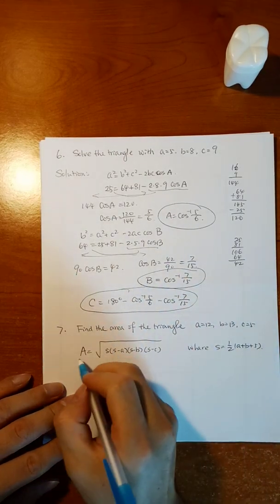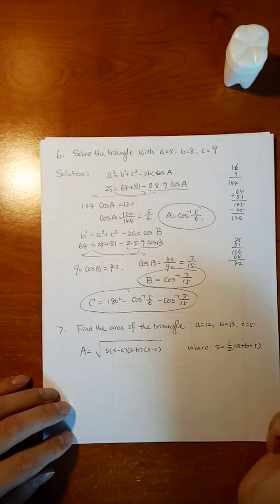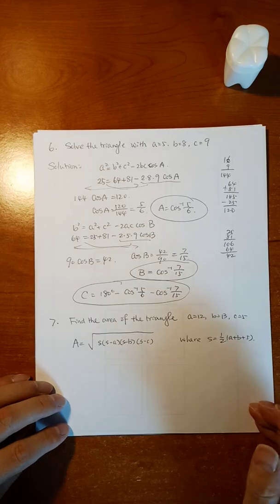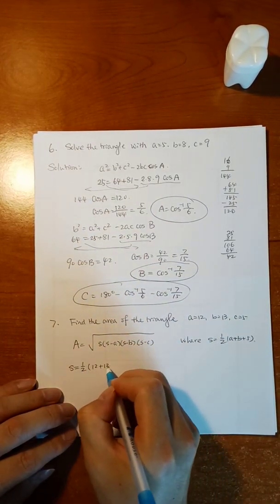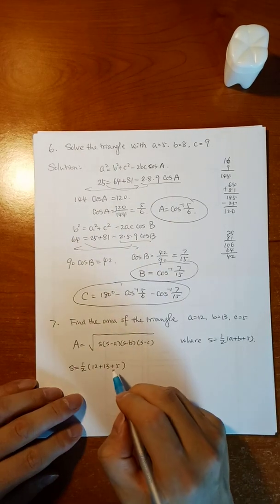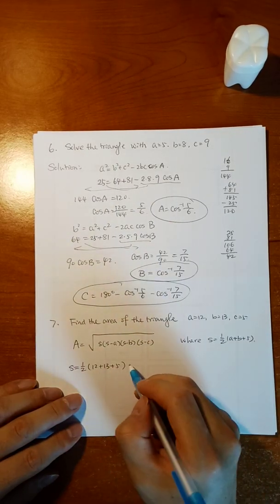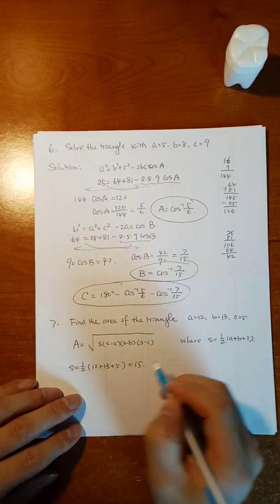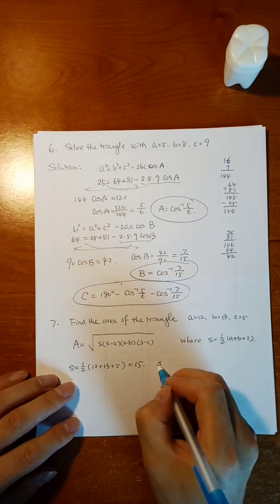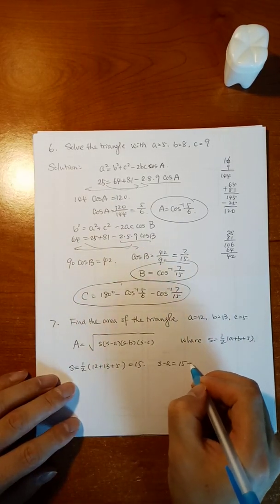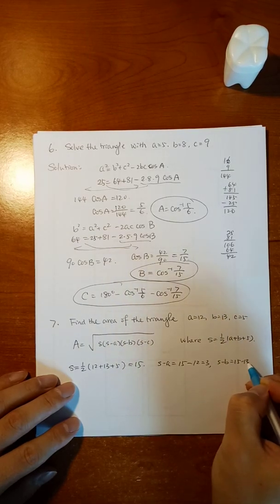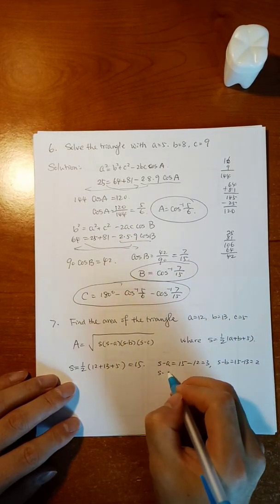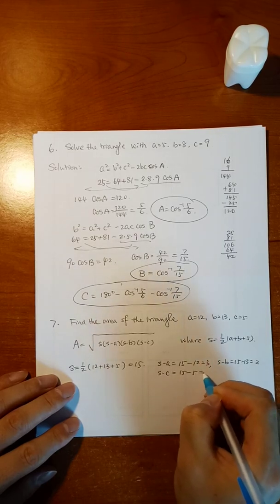Okay, so let's apply the formula. If you memorize the formula correctly, then you can just directly do it. So s is 1/2 of 12 plus 13 plus 5. It's 25 plus 5, 30 over 2 is 15. So s is 15. So s minus a is 15 minus 12 is 3. s minus b is 15 minus 13 is 2. s minus c is 15 minus 5 is 10.